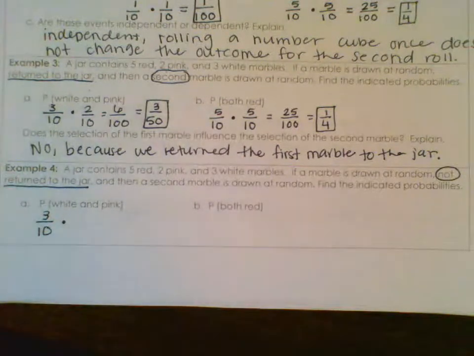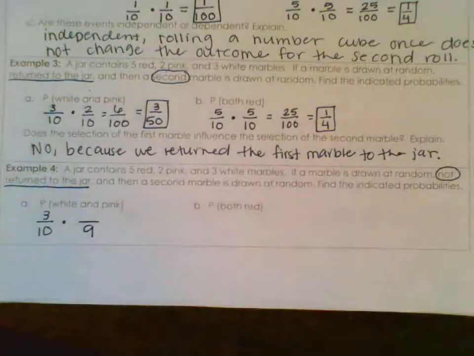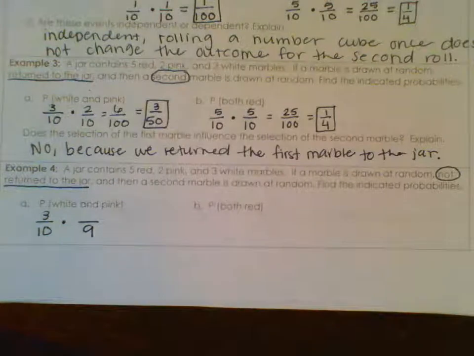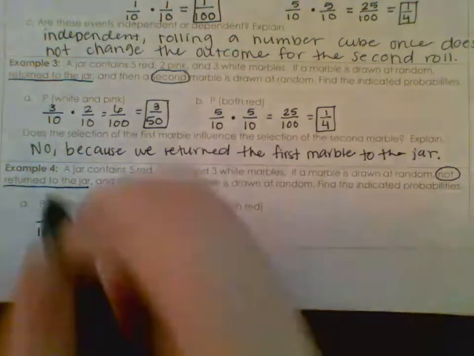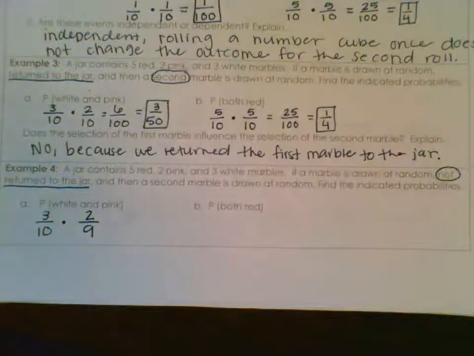We are keeping it out. So now instead of 10 marbles in the jar, we now only have 9 marbles in the jar. We took that one white one out. How many pink are in there? We didn't take any pink out, so we still have 2 pinks left in that jar, but we do have 1 less marble total. That is what happens when you have dependent events.